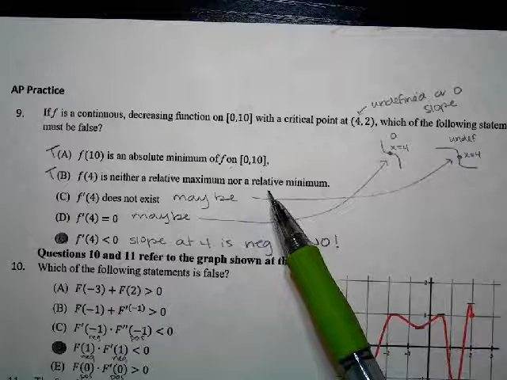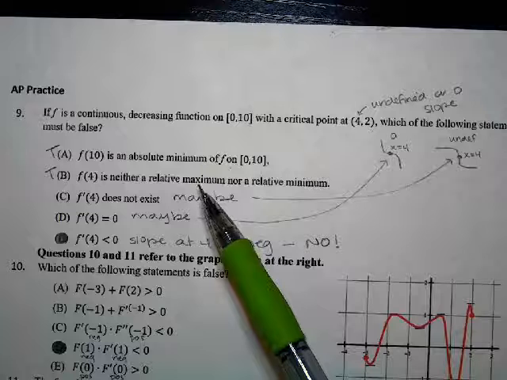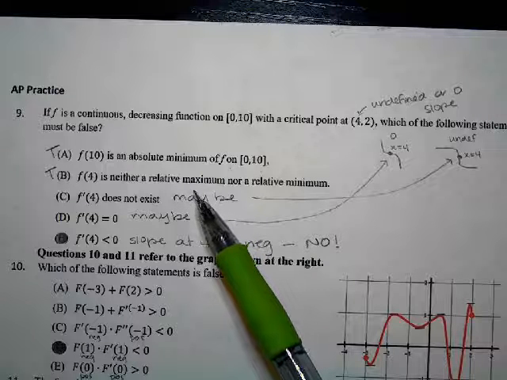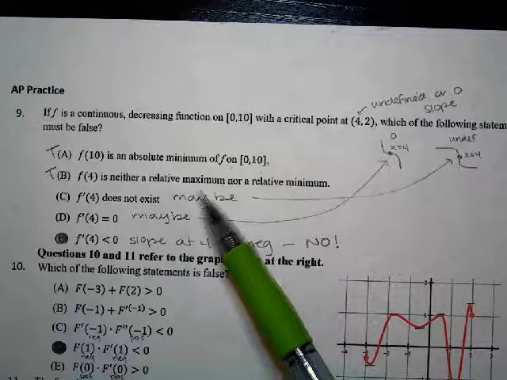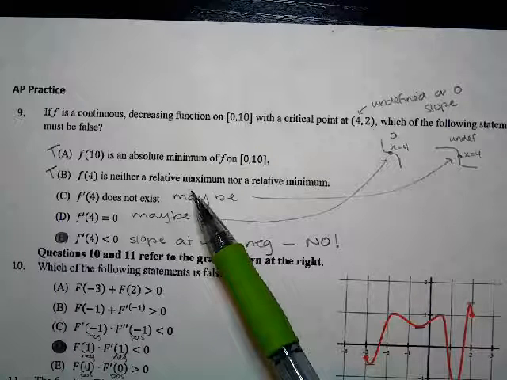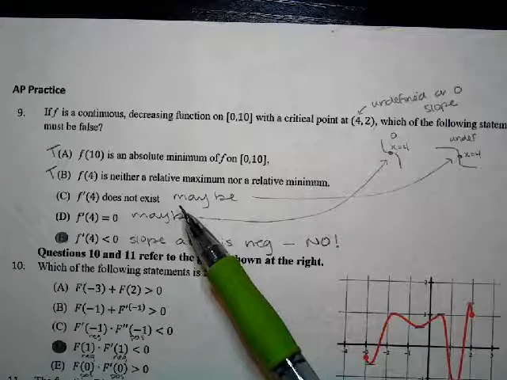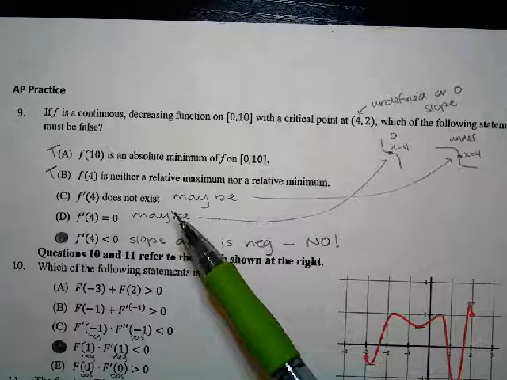Oh, that has to be true if it was decreasing the whole time, if it's a decreasing function. Does that make sense? Because for it to be a maximum or a minimum, it has to go up and then come down, or go down and then come up. So you're only going to have a maximum or a minimum if the graph is switching from increasing to decreasing or from decreasing to increasing.